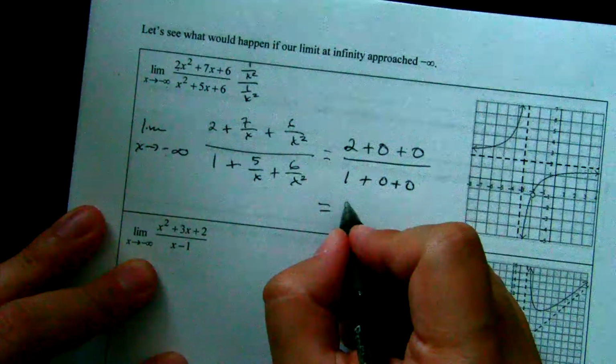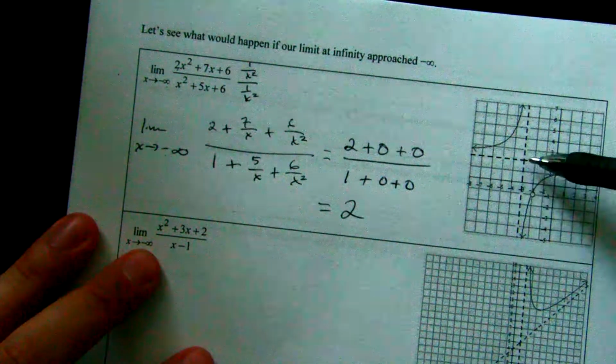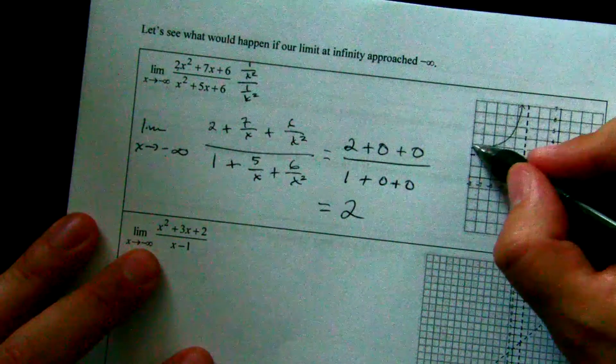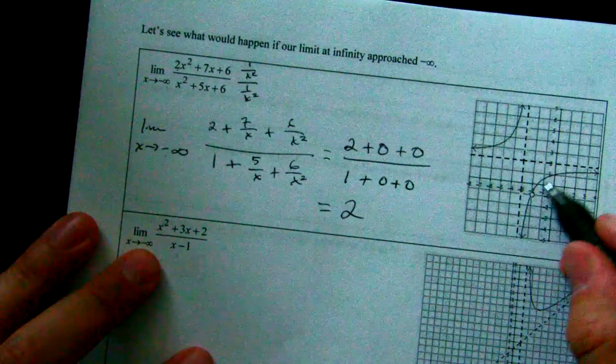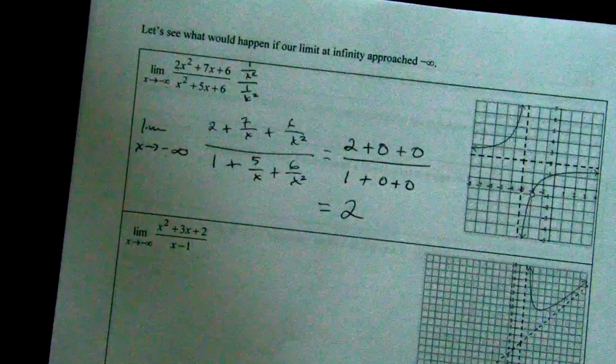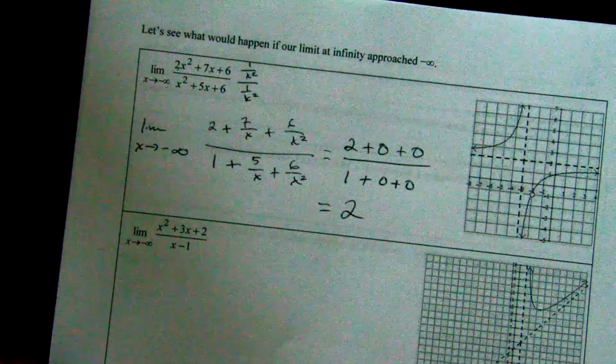Oh, it looks like exactly the same thing as we had before, which is good, because that's what we should get. If we look at this function, as I go towards negative infinity, this function is going towards 2. As I go towards positive infinity, it's going towards 2. So we should be getting the same thing, negative and positive. Let's look at this one.